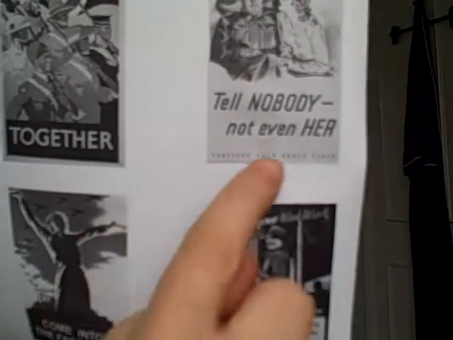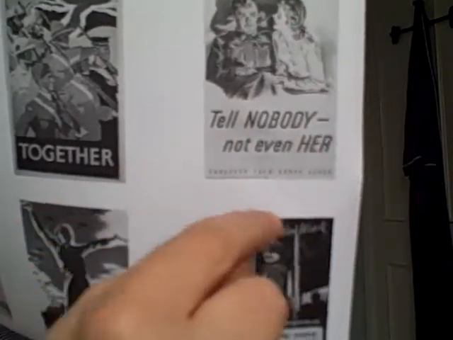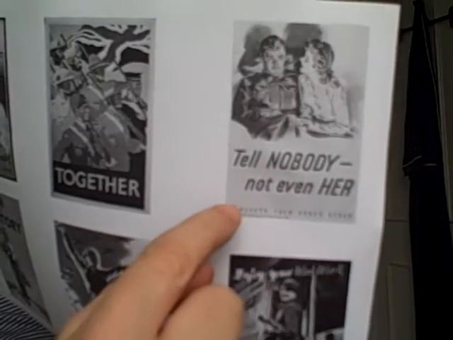Let's have a look at this one here. Again, it's this careless talk costs lives. You would have to mention that. It's part of a whole series of posters designed to stop people talking about things they shouldn't.